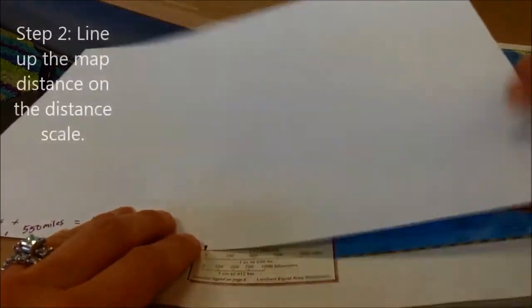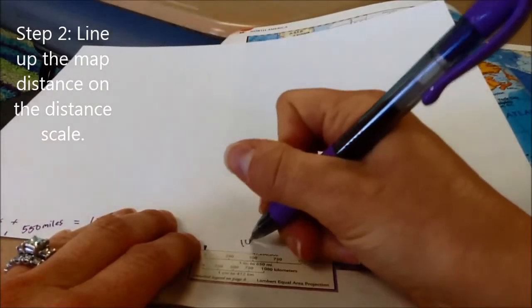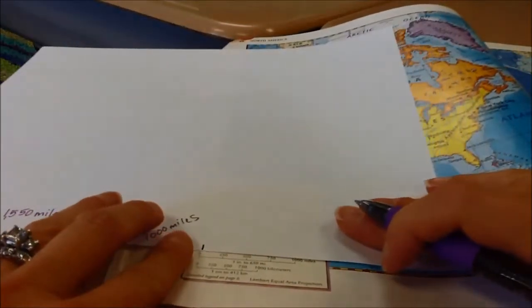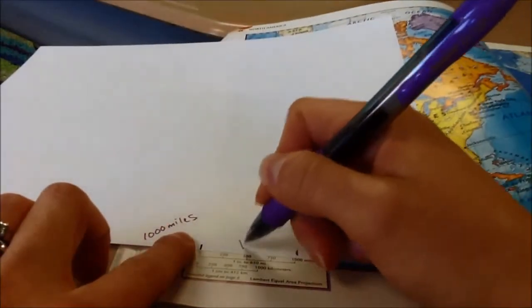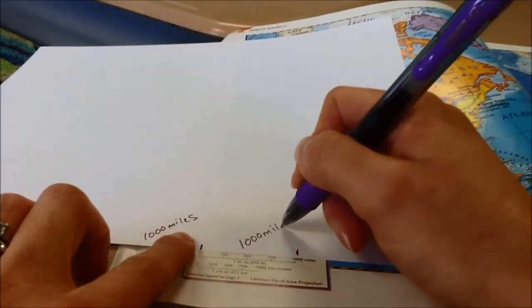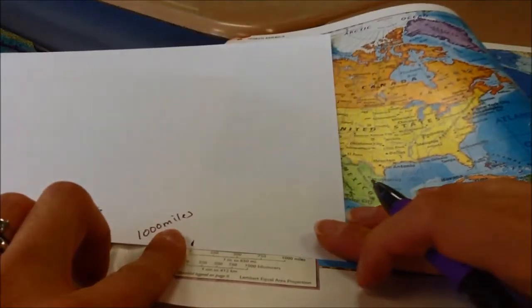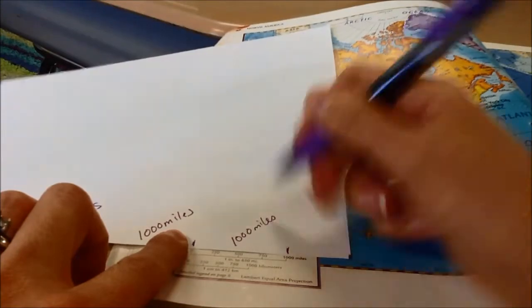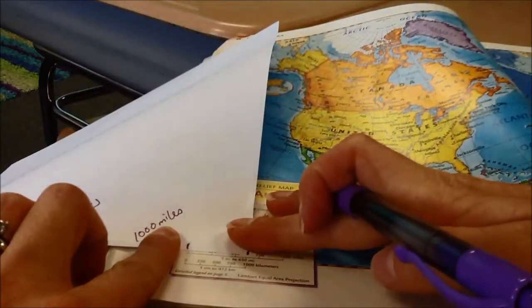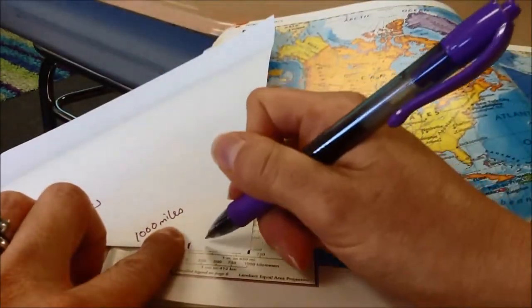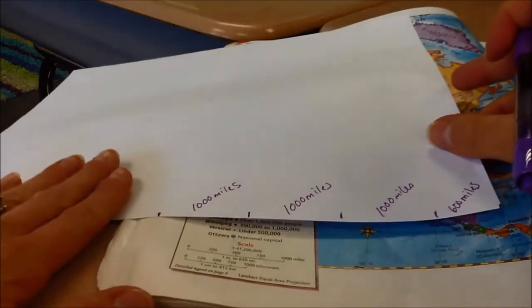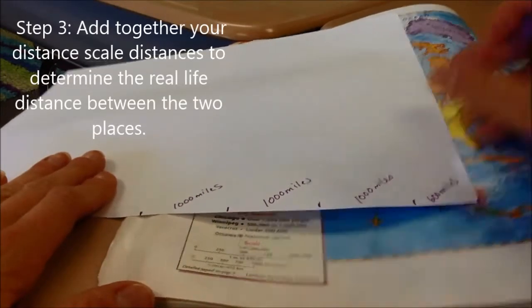So from here to here, it's 1,000 miles, but I still have more to go. So I'm going to go and push it over. From there to there is another 1,000 miles. From here to here is another 1,000 miles. And then I have this little bit left over, which equals about 600 miles. All right, now to find the actual distance, all I need to do is add these numbers together.